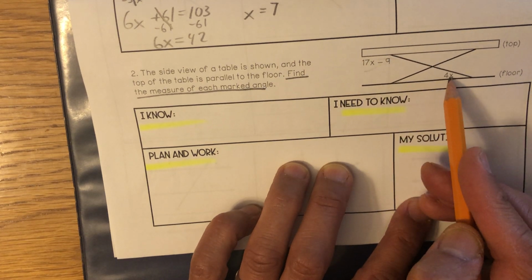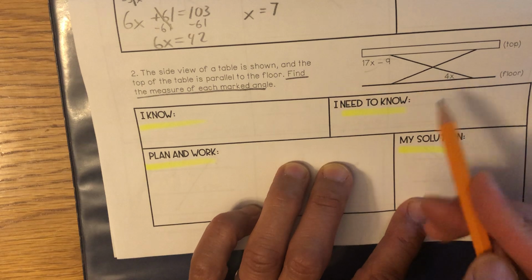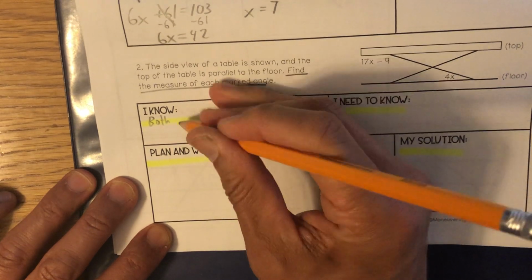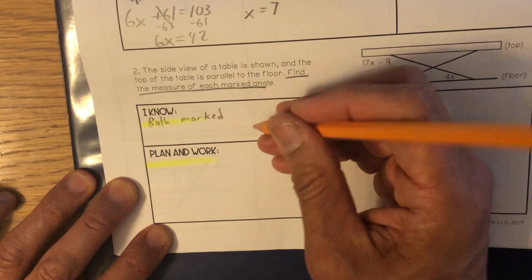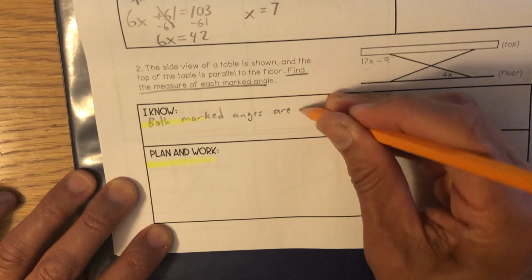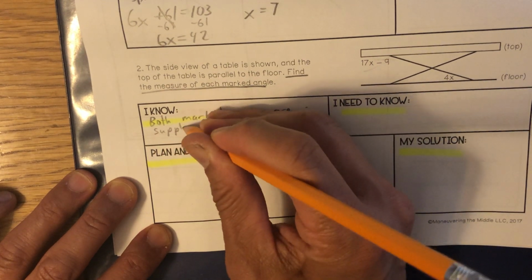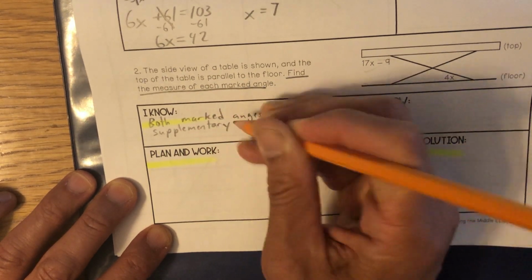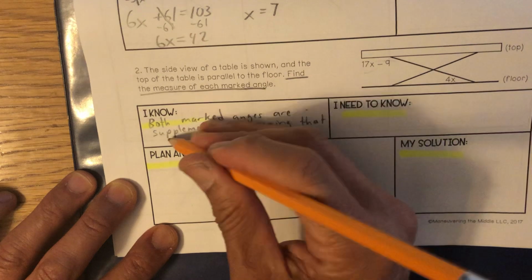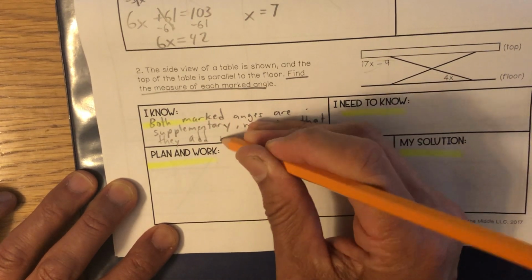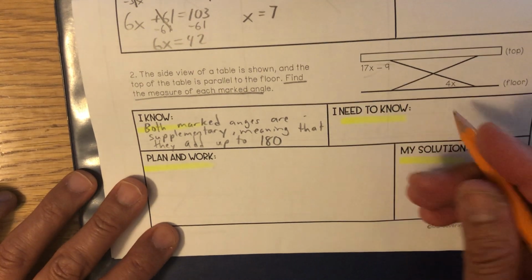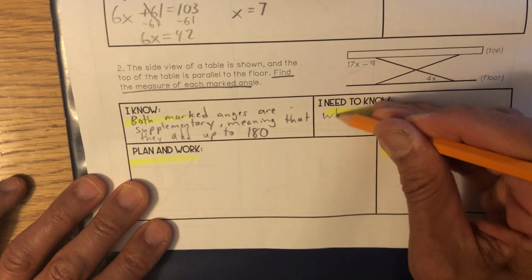We know that if we add these two angles together, we're going to get what number? Hopefully you said 180. So we could put that both marked angles are supplementary, meaning that they add up to 180. Like the last one, what we need to know is the value of x.